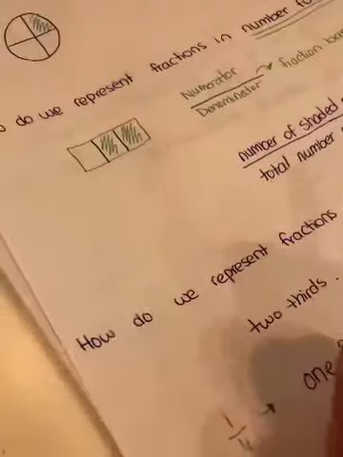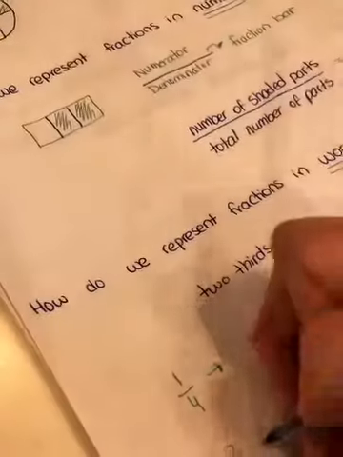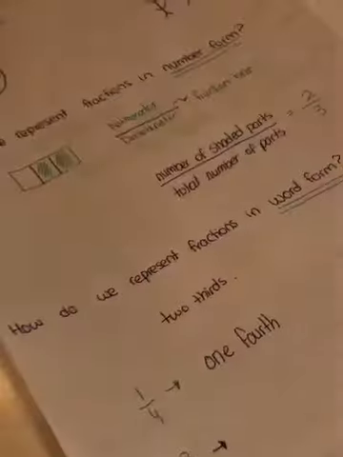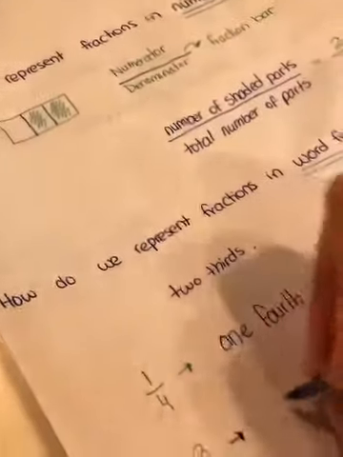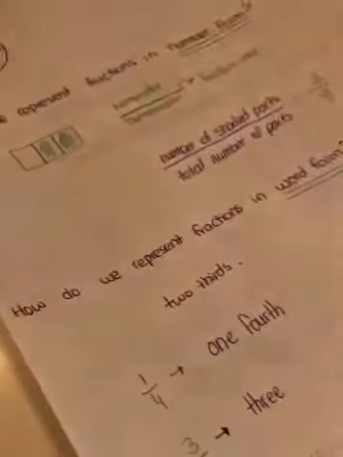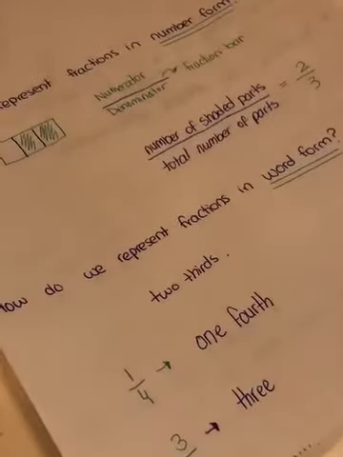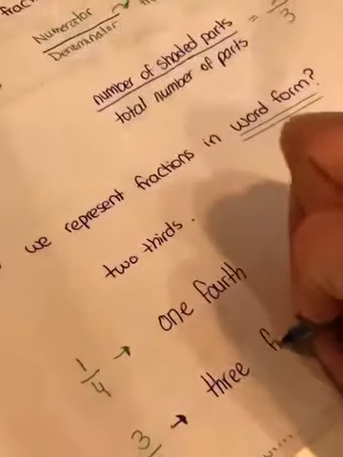What if I have this fraction? How can I convert it to word form? I write the numerator as it is in words, so that's 3. And then when I want to write the denominator, I don't write 5, I say 3/5.